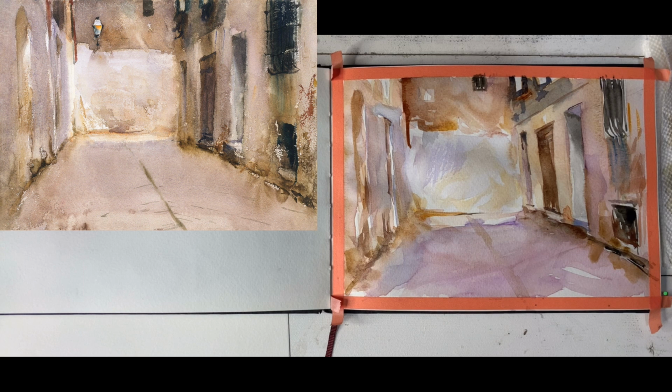Some of these final touches with detail. Keep them loose. Keep them as loose as possible. There it is. A little better layering for this edge of this door, giving us a better sense of light, actual opening in there.